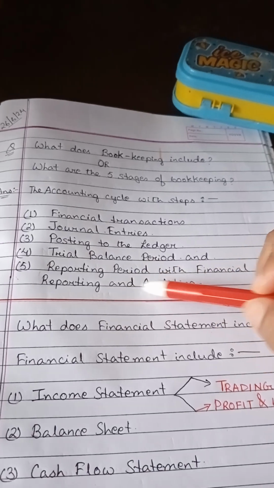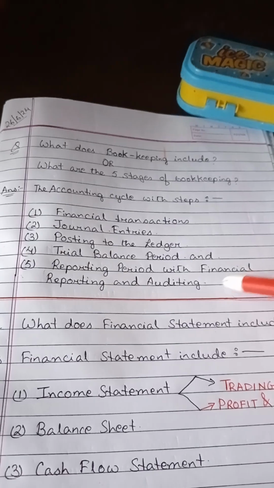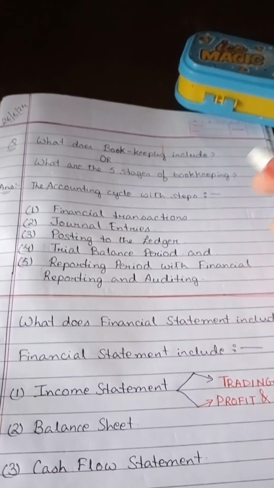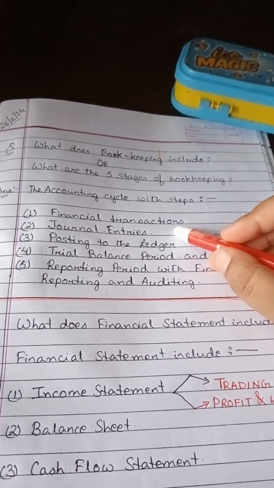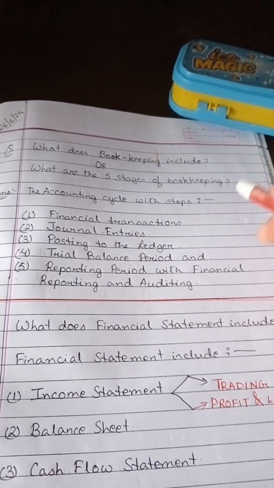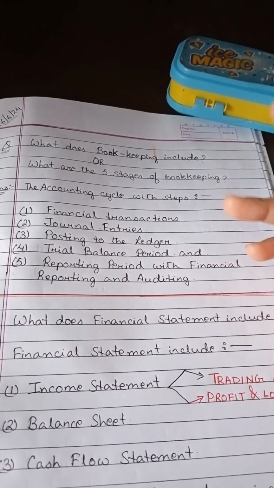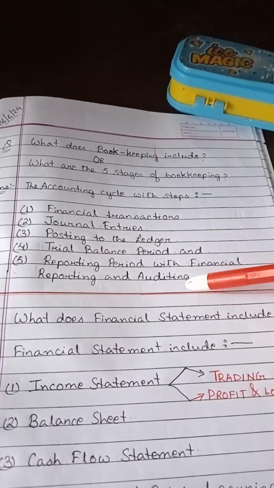Then reporting period, the fifth point. So what is reporting period? Financial reporting and auditing. All these statements which are prepared by an accountant are reported, shown, and forwarded to the higher authorities.